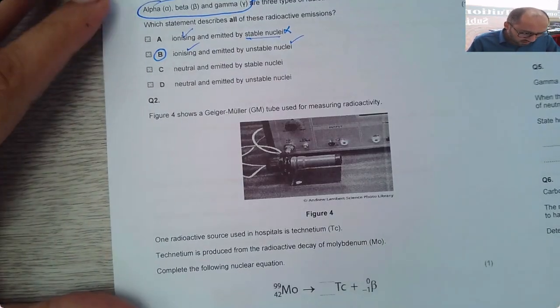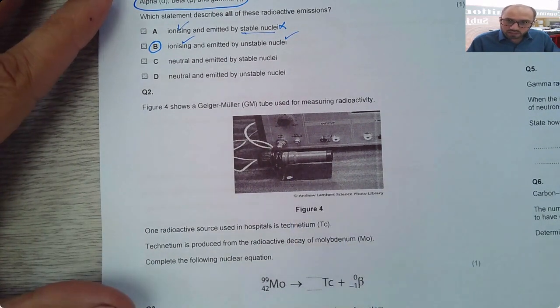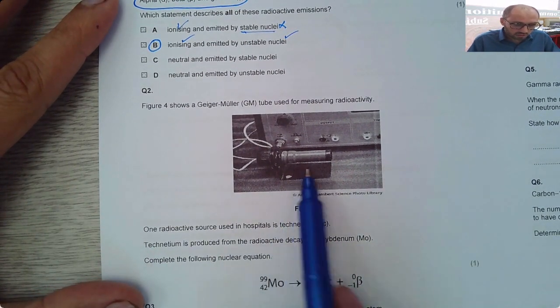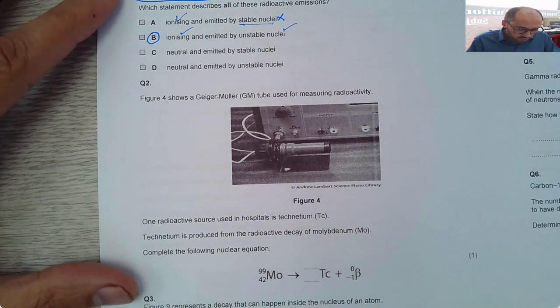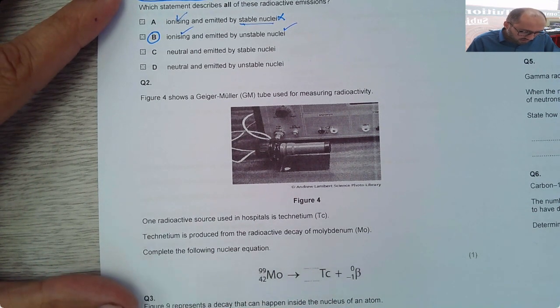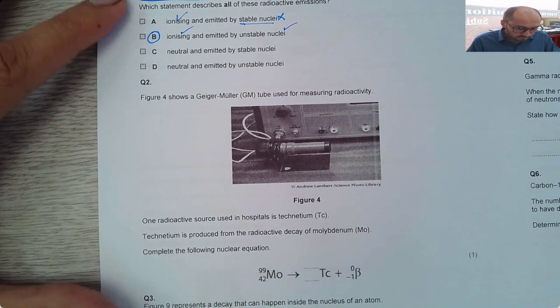Next question, they've shown us a diagram and we have a Geiger-Miller tube in this diagram. The job of this equipment is to measure the activity. It says one radioactive source used in hospitals is technetium. Technetium is produced from the radioactive decay of molybdenum. Complete the following nuclear equation.